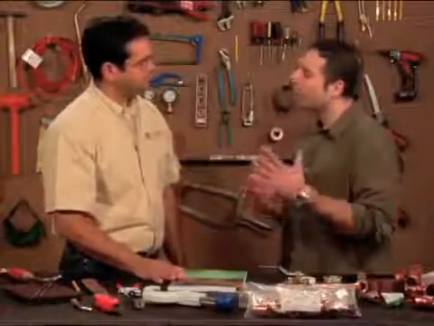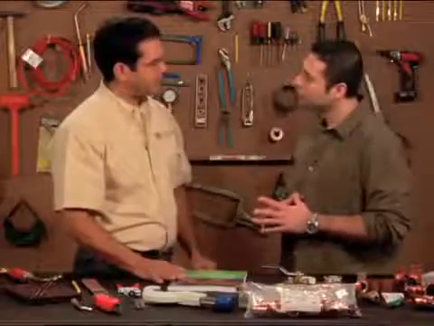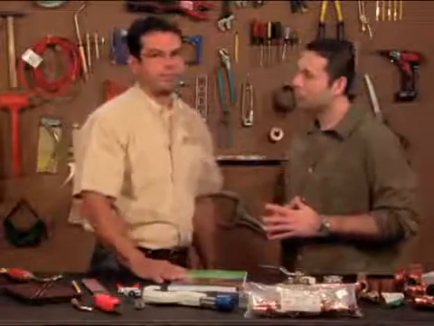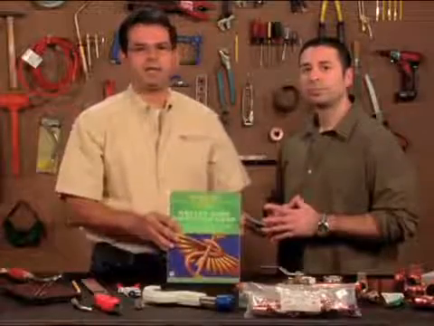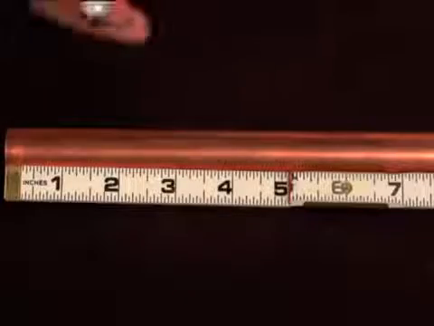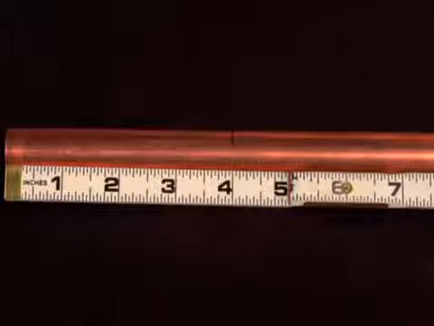Okay, Harold, are we now ready to install the system? Yes, but first let's go over some steps to ensure that we have a properly brazed joint. These must meet the requirements of NFPA 99 Healthcare Facility Code. Our first step is making sure that we have a correct measurement of the tube. This is critical in any piping system.